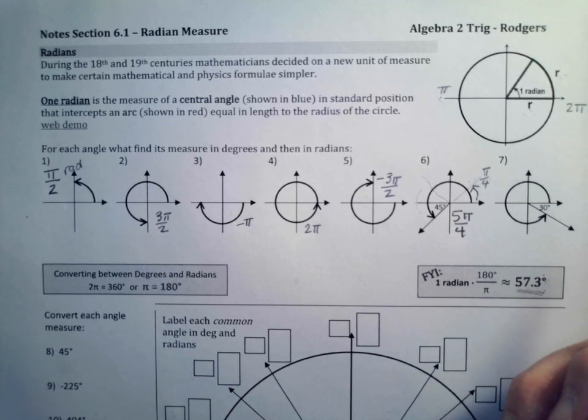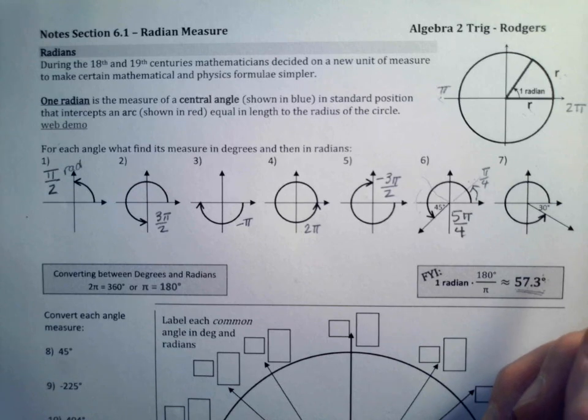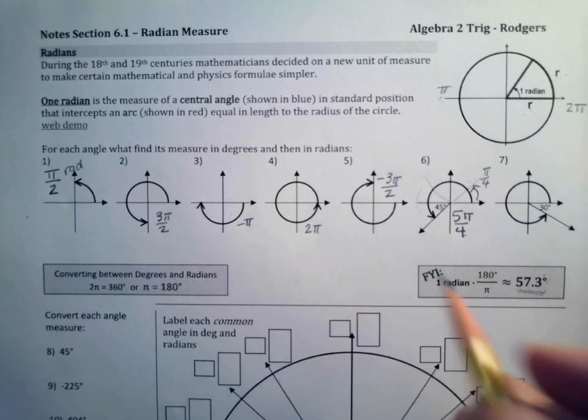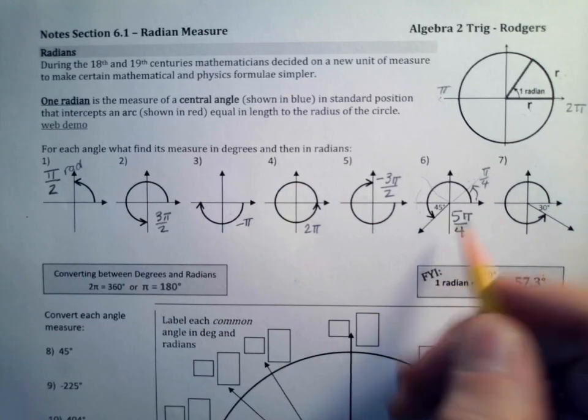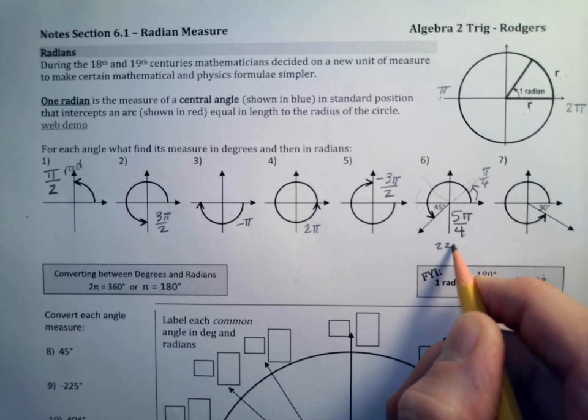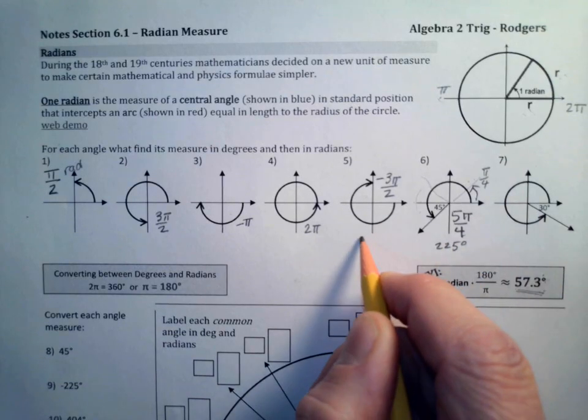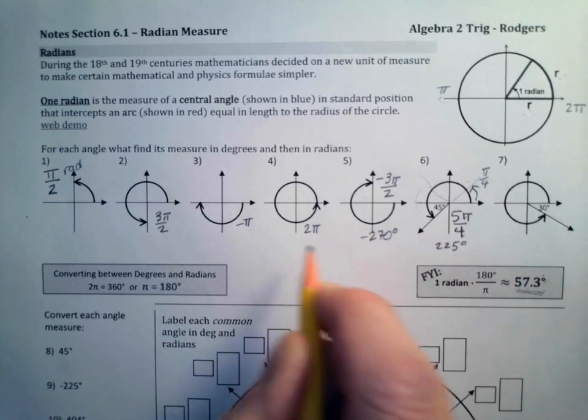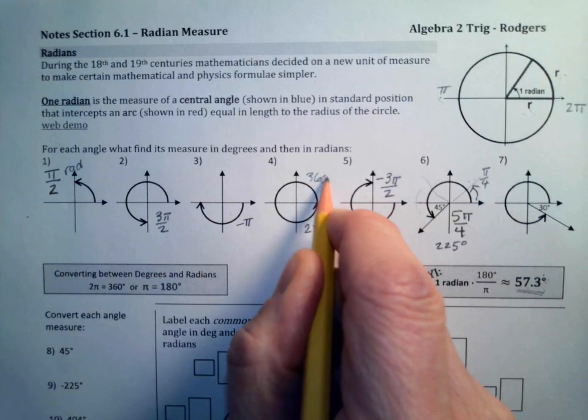All right, and then, I'm sorry, we're supposed to be doing these in degrees and then in radians. Well, we've kind of already talked about what they were. This one would be 225 degrees. This one's negative 270. This one is 360 degrees.